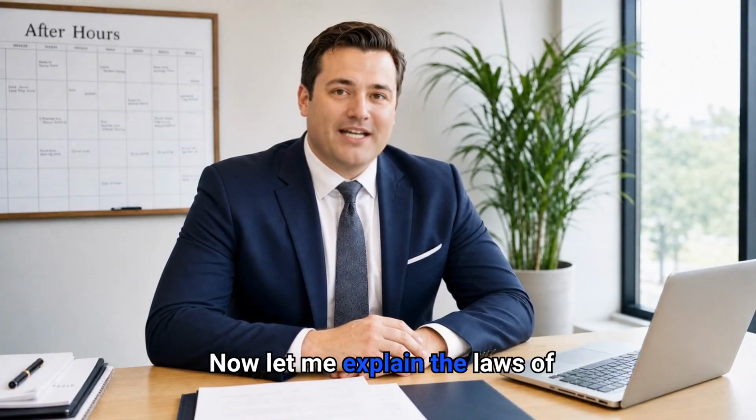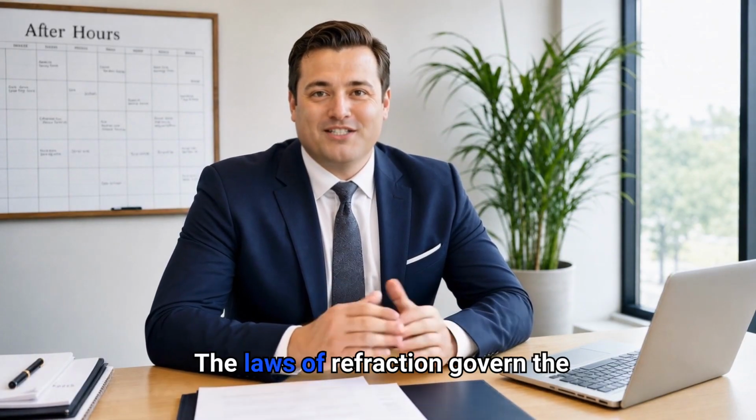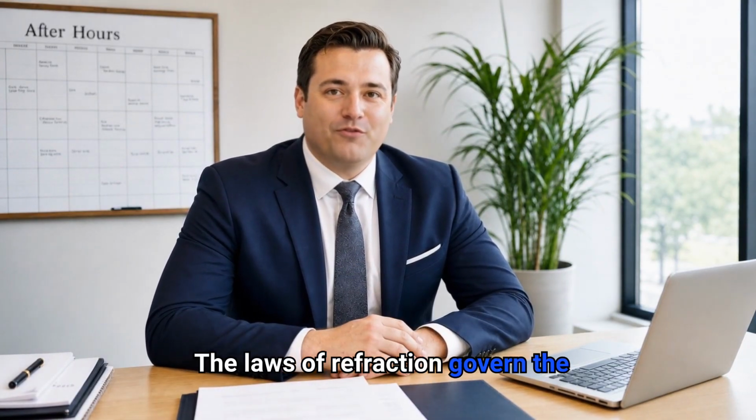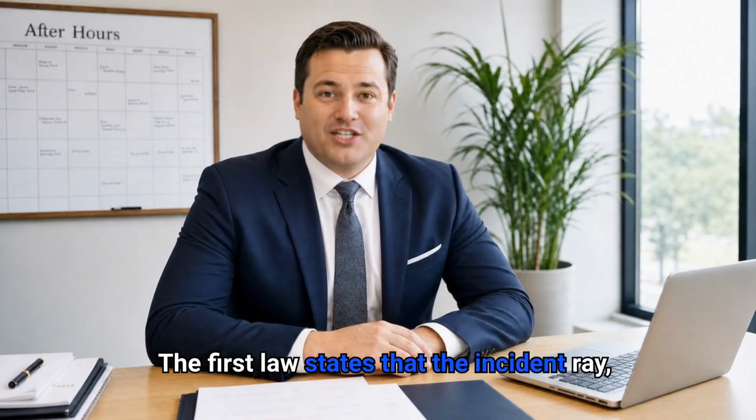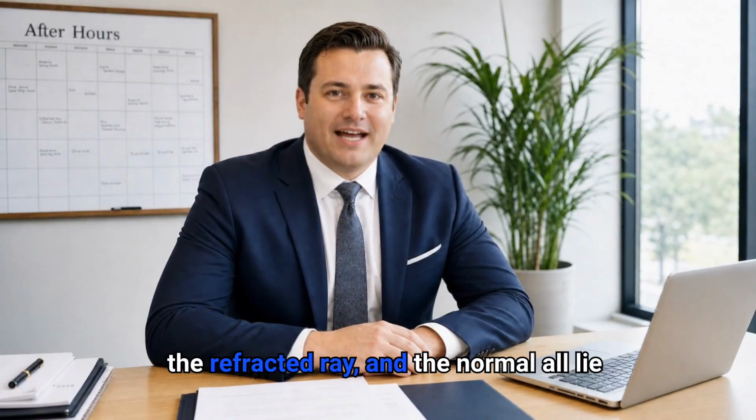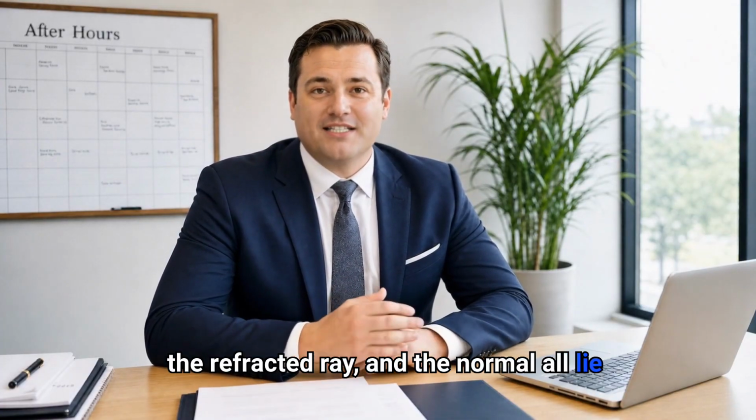Now, let me explain the laws of refraction. The laws of refraction govern the refraction of light. The first law states that the incident ray, the refracted ray, and the normal all lie in the same plane.